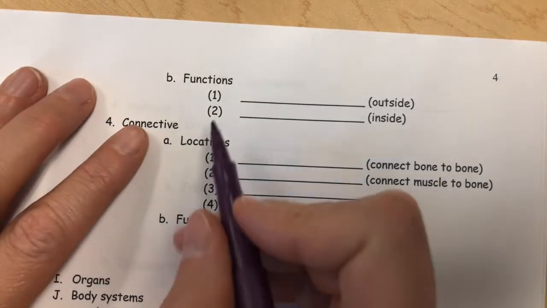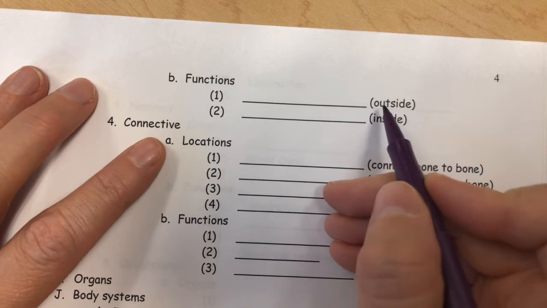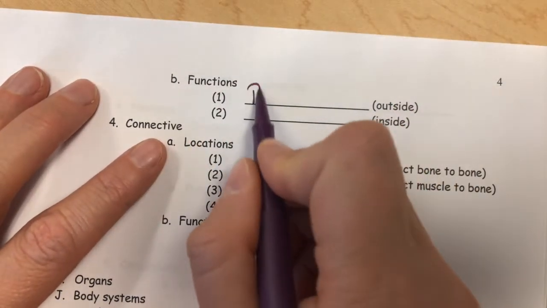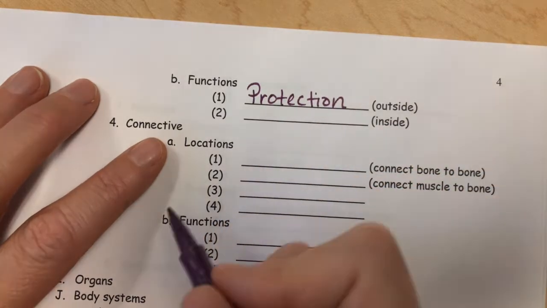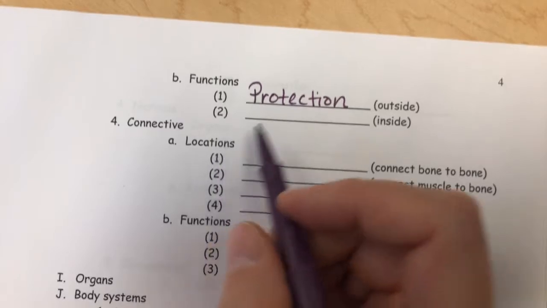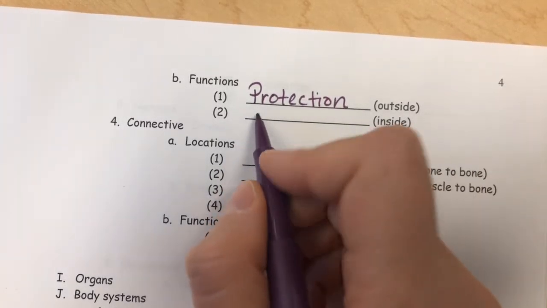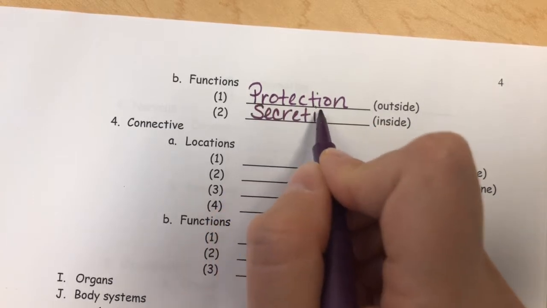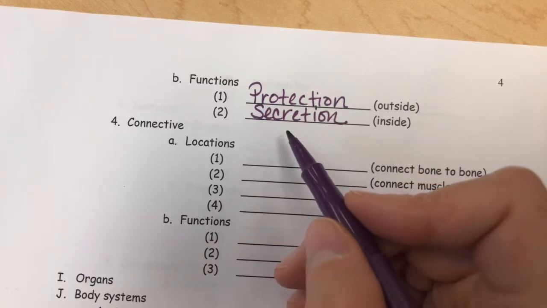All right, so what is the function of the epithelial tissue? Well, on the outside, like your skin, that's your big barrier from the outside environment. So it's a big protection to us. Keeps stuff that we don't want inside of our body, and so on. Inside, like the lining of these tubes, it could be involved in secretion. So it could maybe secrete mucus.